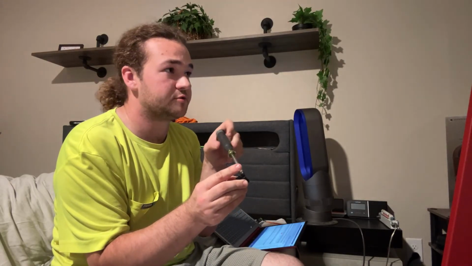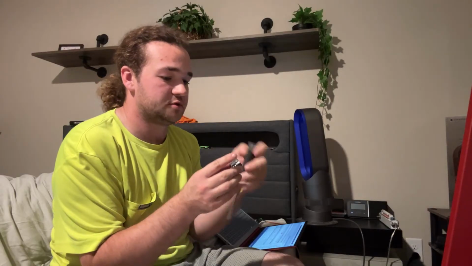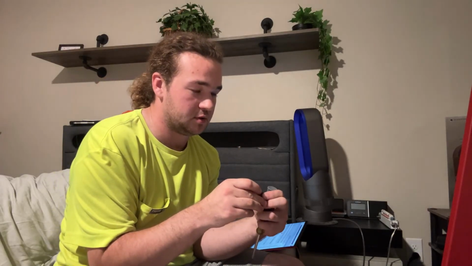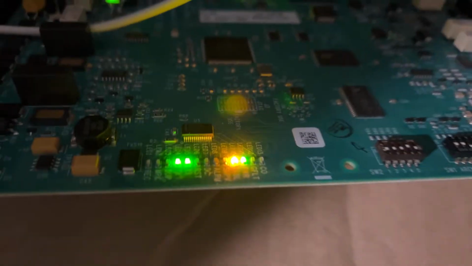Yeah, for some reason, node 3 is not reporting to node 1. But I'm going to plug this in and show y'all the trouble is still showing up on the board. As you can see, that little trouble light is lit up, but it's not showing up in node 1. Something about that feels illegal.